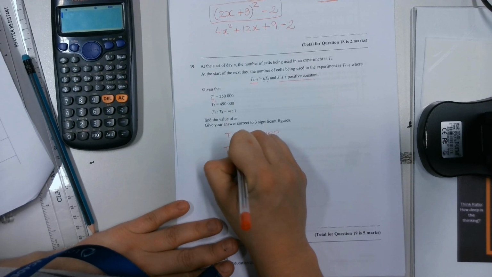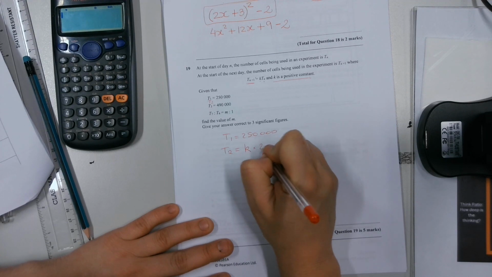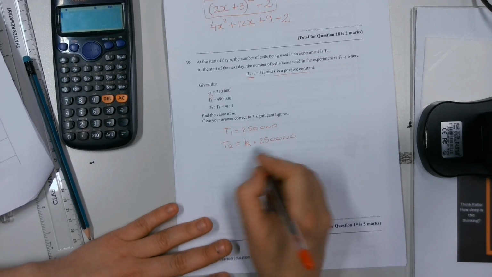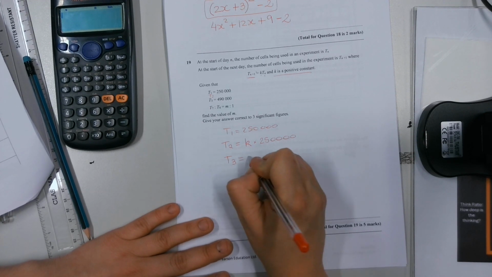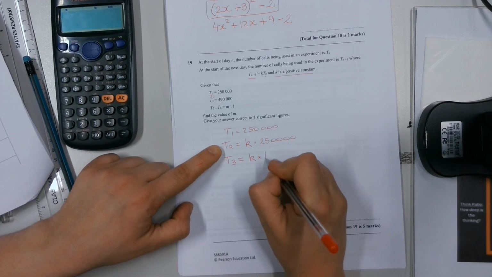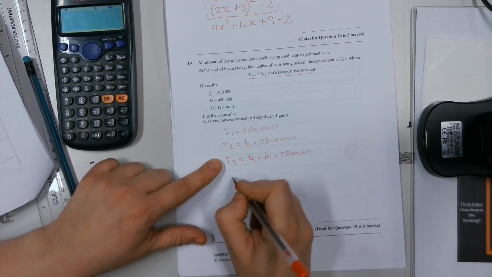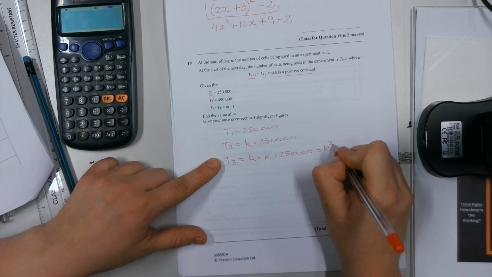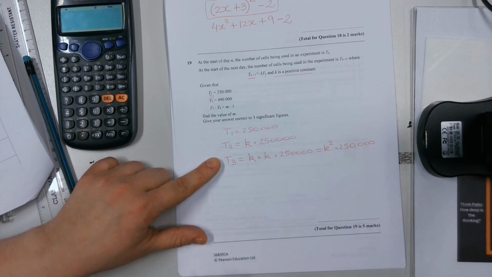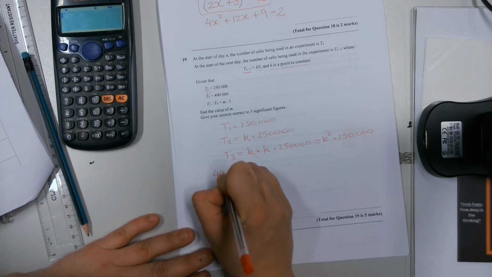That means that T2 has to be K times the previous one. So T3 is going to be K times the previous one, which is K times this. So that means that this is K squared times 250,000.